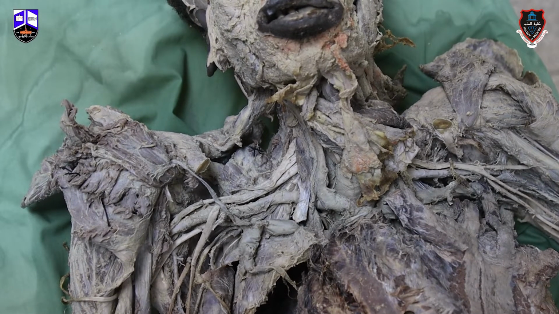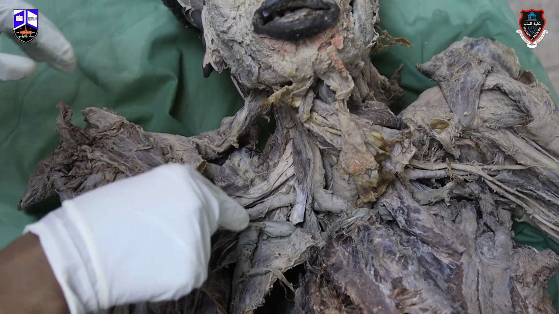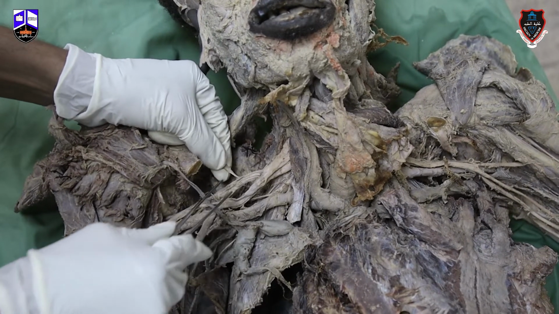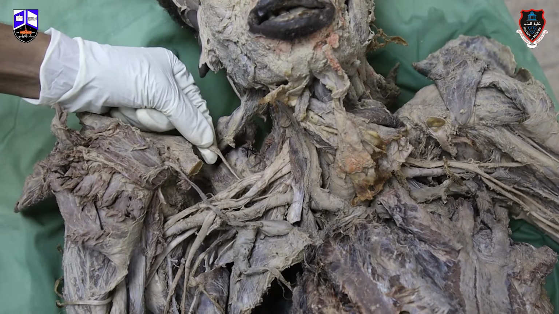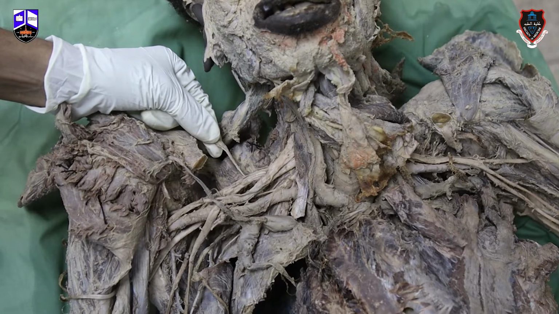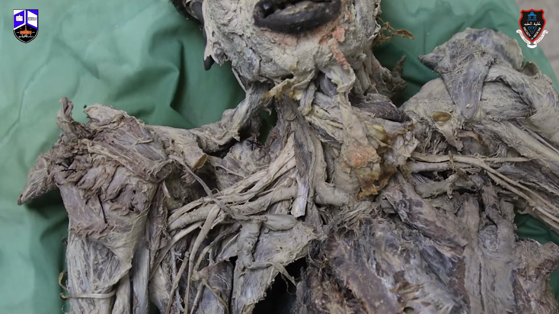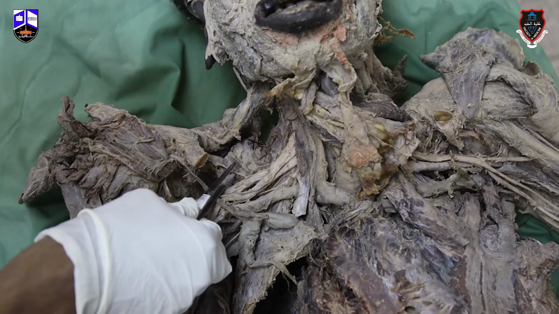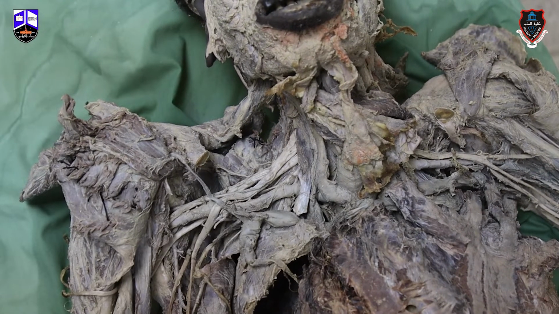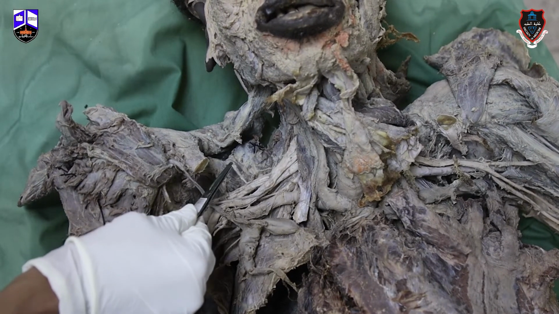Okay, we have got one branch that arises from the trunks. This branch arises from the upper trunk. It is called the suprascapular nerve. The suprascapular nerve arises from the upper trunk, as we said. It supplies supraspinatus and infraspinatus. It crosses the posterior triangle of the neck to pass in the suprascapular foramen. Okay, this is the suprascapular nerve.